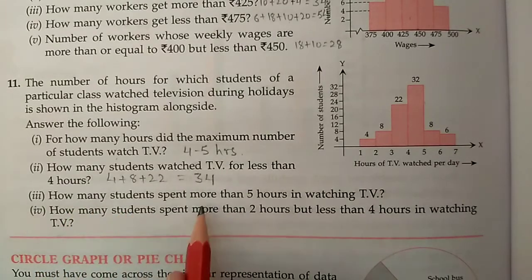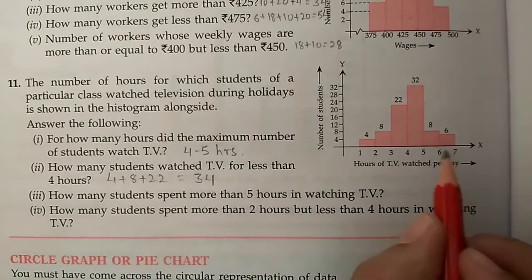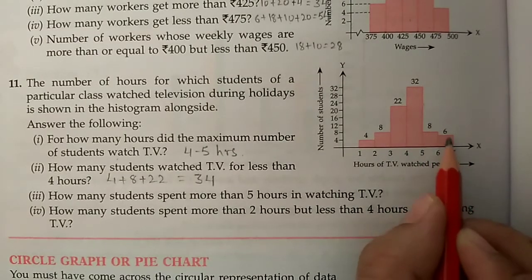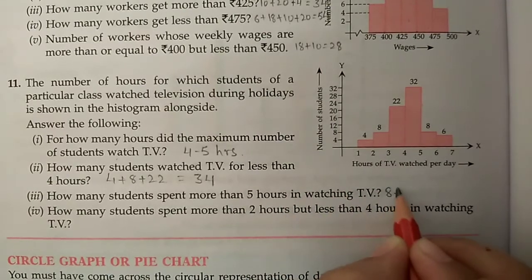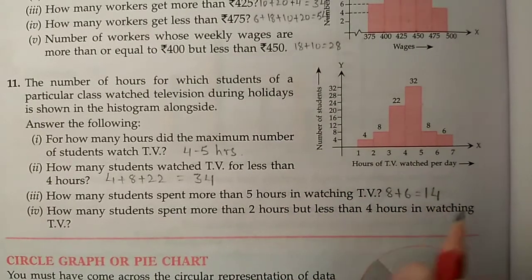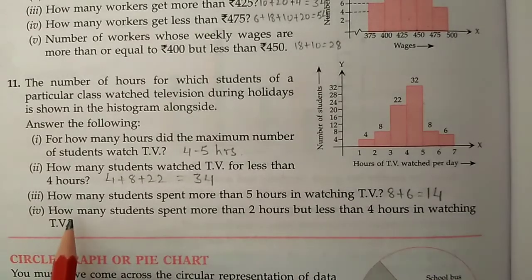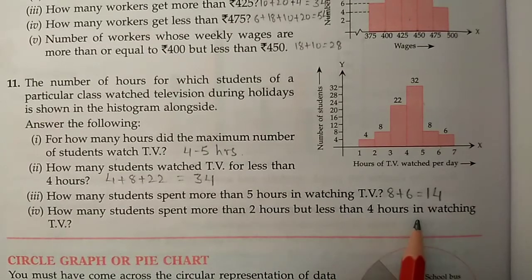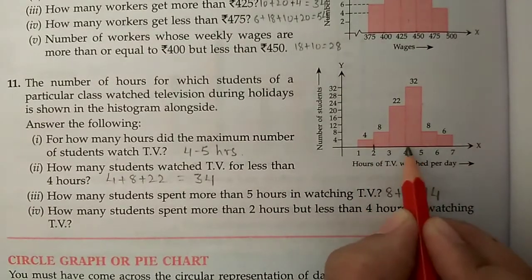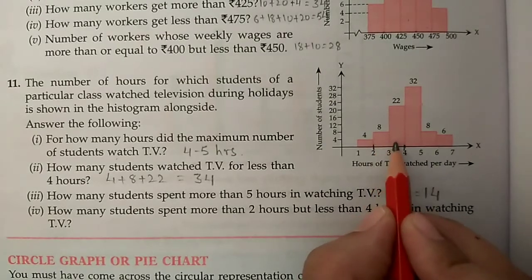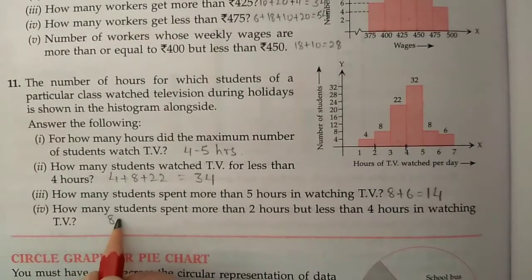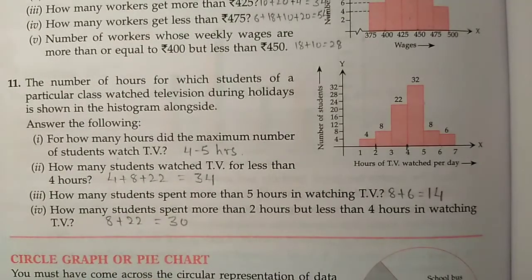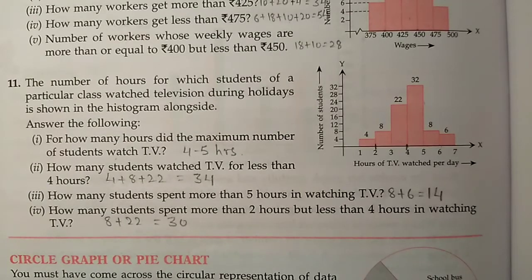How many students spent more than 5 hours? So more than 5 means after 5 you have to see, 5 to 6, 8 are there, and 6 to 7, 6 are there. So 8 and 6 means equal to 14 students are watching more than 5 hours. How many students spent more than 2 hours but less than 4 hours? So more than 2 and less than 4 means these two blocks you have to add up. So first block is 8 and second one is 22. So 8 plus 22, 30 students are watching more than 2 hours but less than 4 hours.